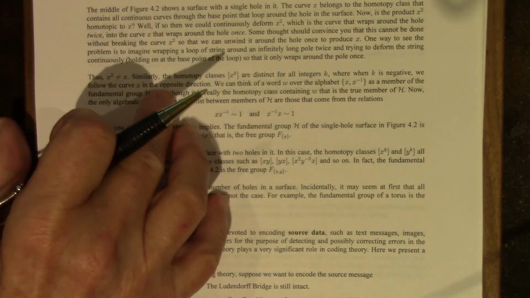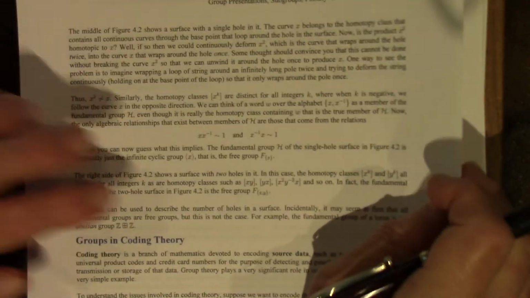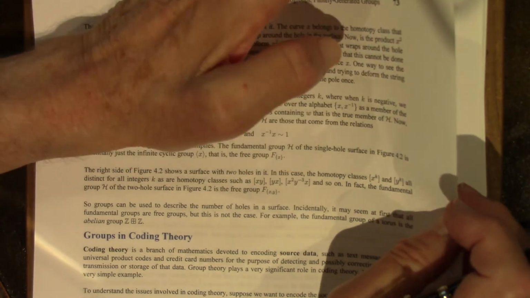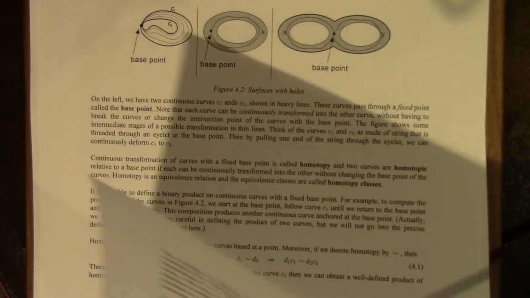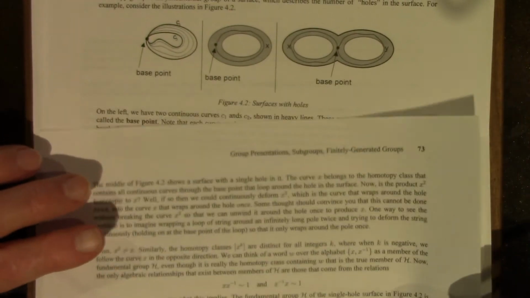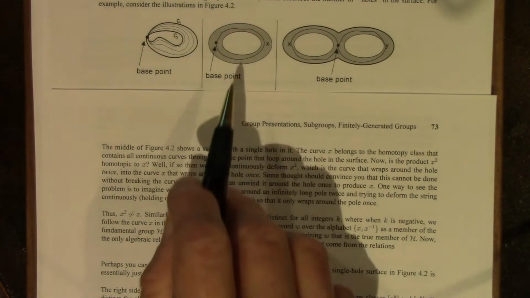I'd like to keep this figure on hand here as we talk further. I wish I had a bigger screen, a bigger camera, but let's see what I can do here. So here's the figure, and okay. Now this figure in the middle here shows a surface with a single hole.